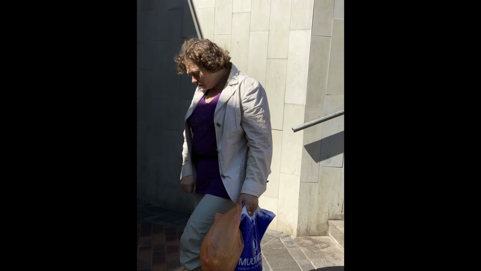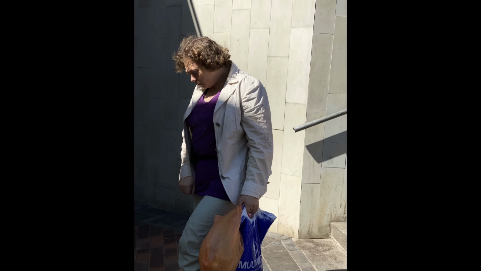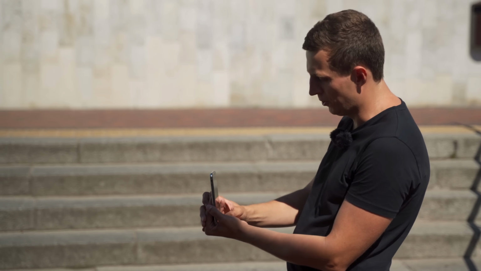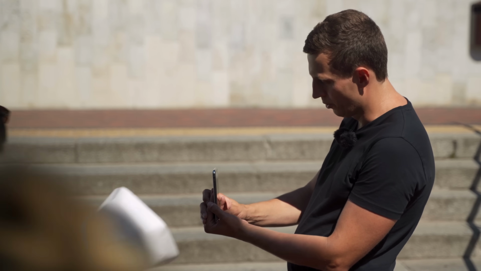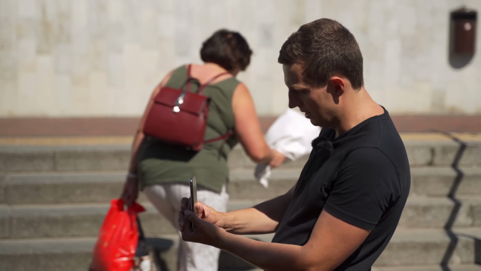So I've captured quite a few already, but I don't think I've had the one I was looking for. And in street photography, generally speaking, you'll be taking hundreds of photos to just get one great image, and that is to be expected.